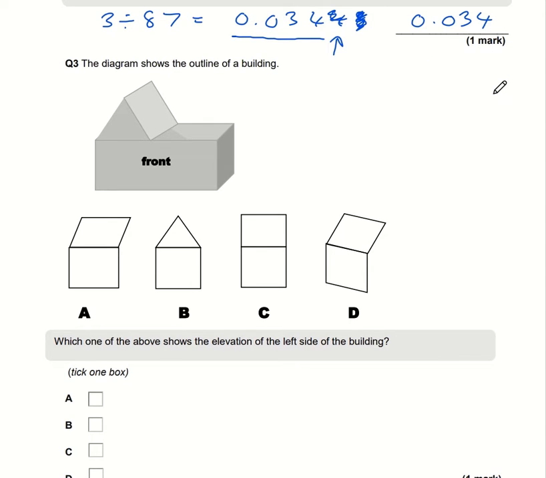Question 3, the diagram shows the outline of a building. Which one of the above shows the elevation of the left-hand side of the building? So the left-hand side, we're looking at it from the side here, so what we will see is a square that looks like this over on the other side, and as we're looking at the roof from a distance, we won't see the fact that it's sloping away from us. We will simply see another square or rectangle on the top, so therefore the answer here is C.